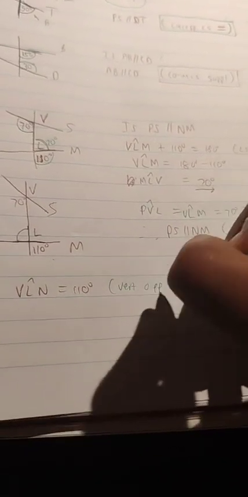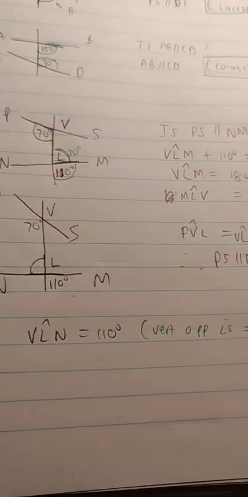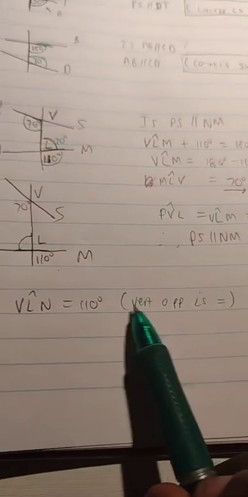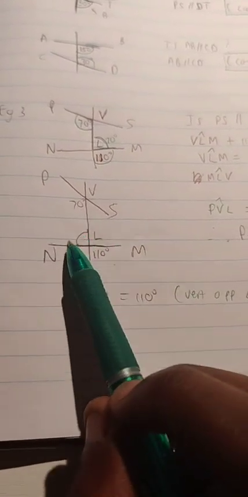Why are they equal? It is that X, which basically means vertically opposite. 110 is vertically opposite to VLN. Therefore, VLN we would have said is 110, and then we write our acceptable reason: vert op angles equal, as per the exam guideline or the acceptable reason document, because we do not just carelessly write reasons, we write them in accordance with the acceptable reason document. VLN is 110 because it is vertically opposite to this one. We know that vertically opposite angles are equal. So then that is 110.